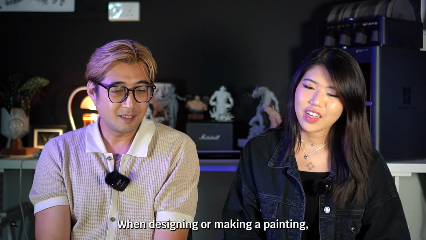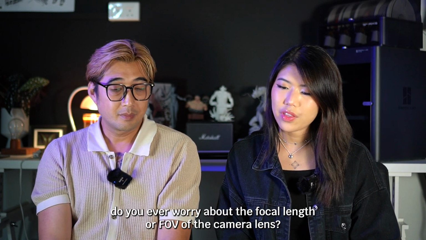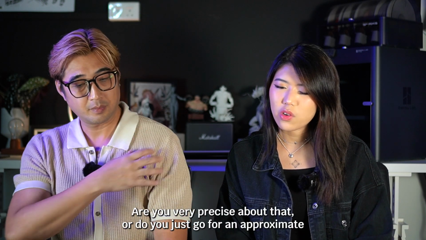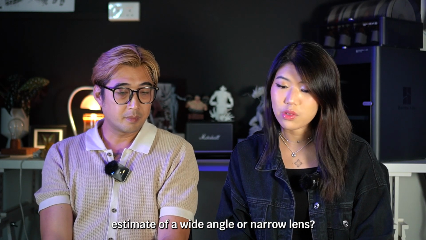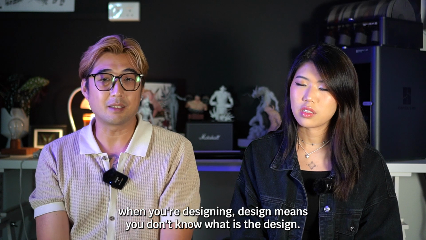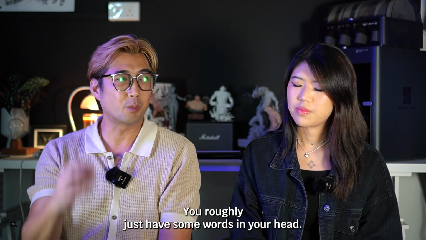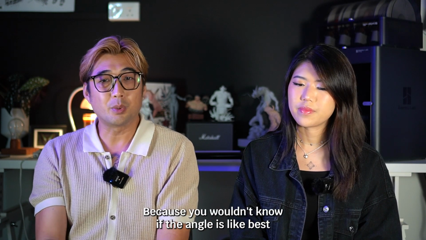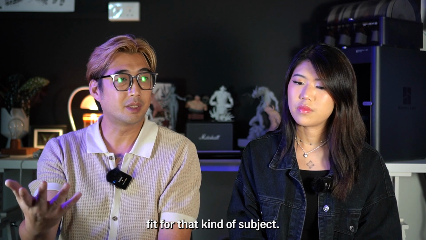When designing or making a painting, do you ever worry about the focal length or FOV of the camera lens? Are you very precise about that, or do you just go for an approximate estimate of a wide angle or narrow lens? It's the same as the vanishing point and eye level. When you're designing, you don't know what the design is. You roughly just have some words in your head. You don't set all this stuff too early, because you wouldn't know if the angle is the best fit for that kind of subject.